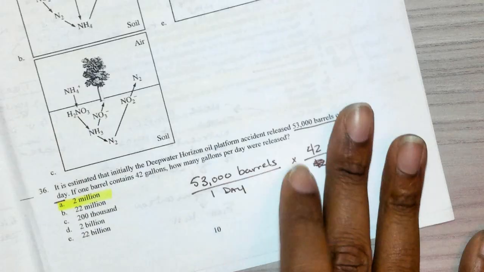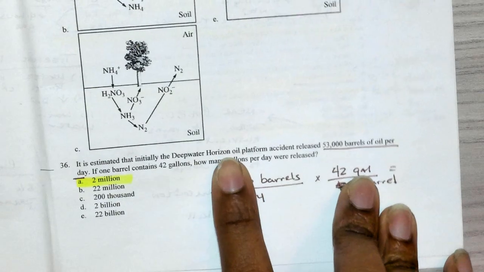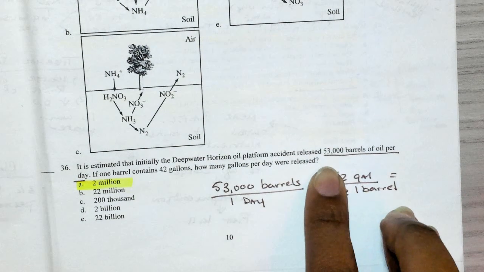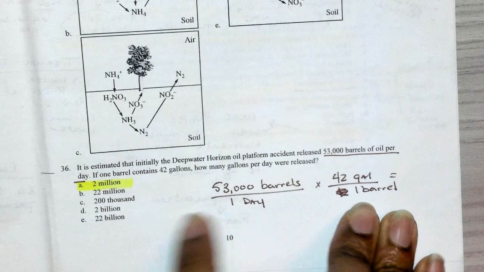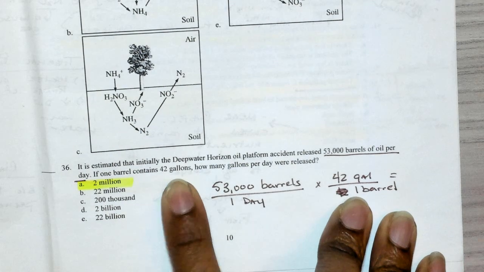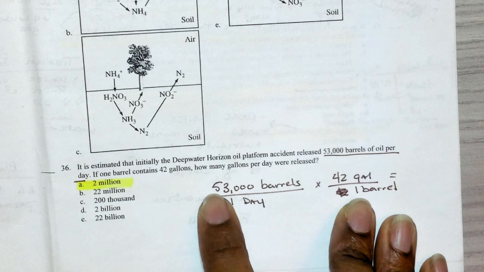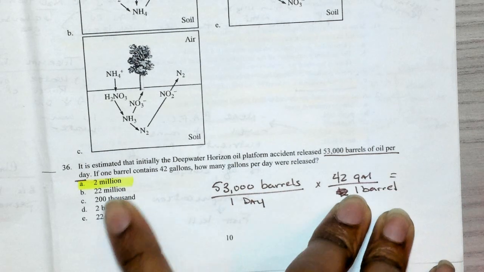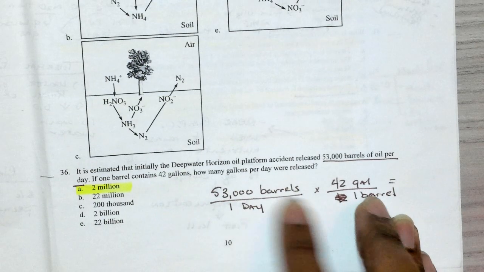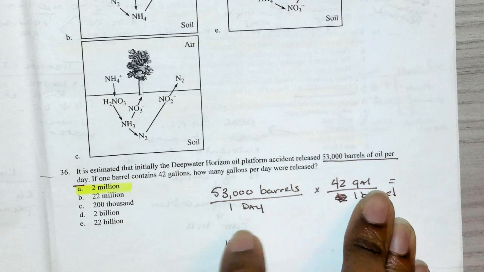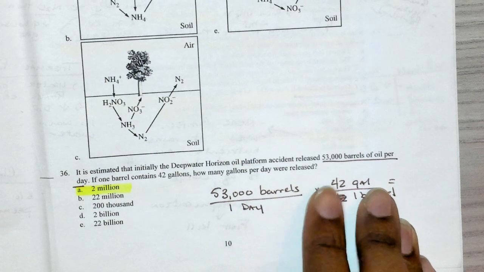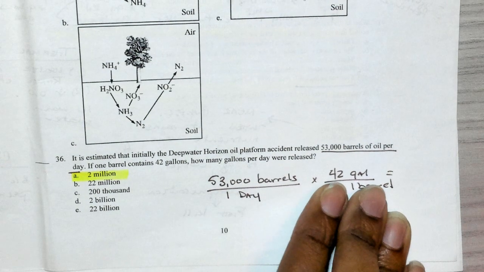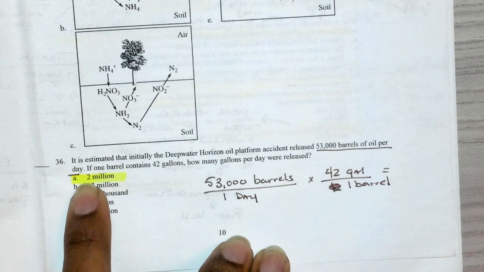The next question was a math question. It says that the Deepwater Horizon, the one that blew up, released about 53,000 barrels of oil in one day. If one barrel has 42 gallons, how many gallons per day were released? So 53,000 barrels in one day. We know that one barrel has 42 gallons. We can get rid of the barrels, so we only have gallons per day, so 53,000 times 42 gives us 2 million.